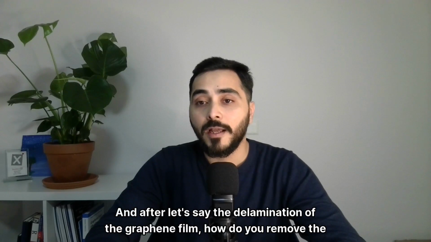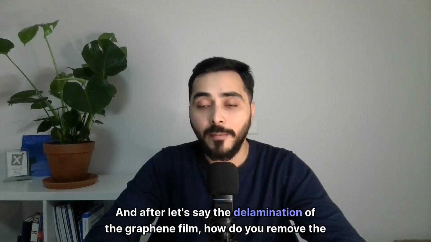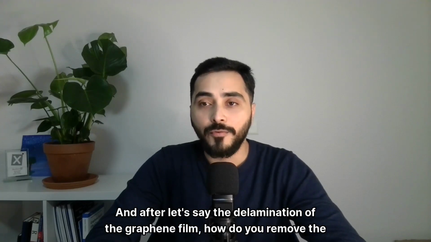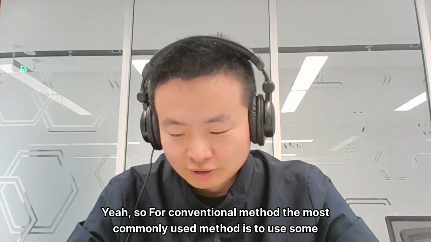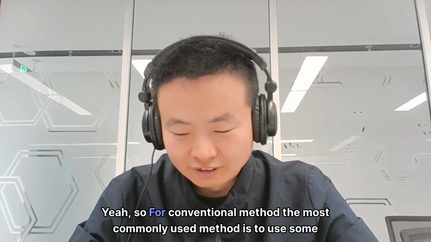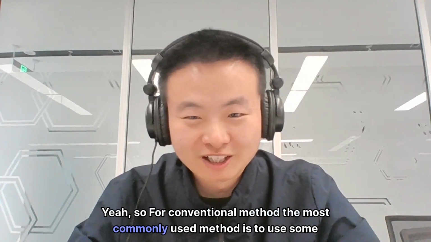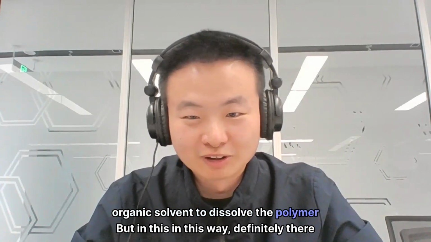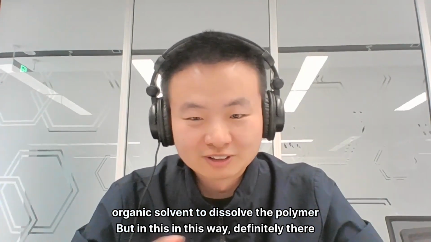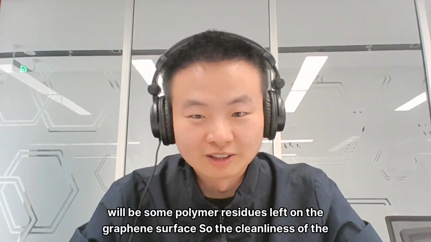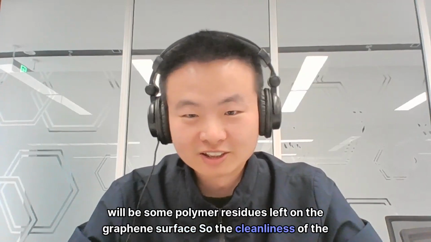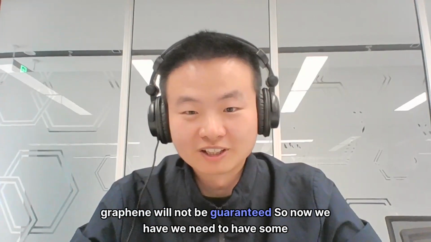Mm-hmm. And after, let's say, the delamination of the graphene film, how do you remove the transfer medium? So for the conventional method, the most commonly used method is to use some organic solvent to dissolve the polymer. But in this way, definitely there will be some polymer residues left on the graphene surface. So the cleanness of the graphene will not be guaranteed.